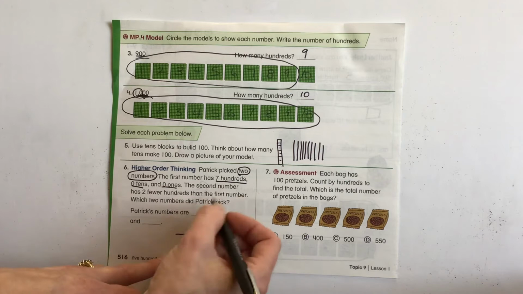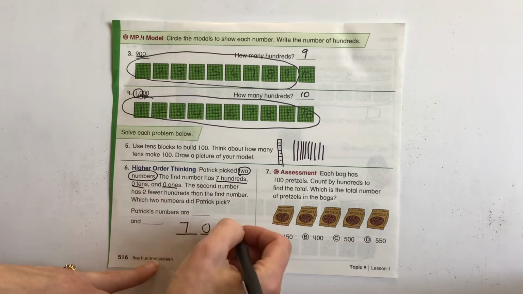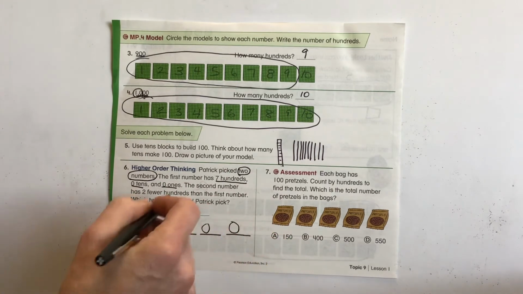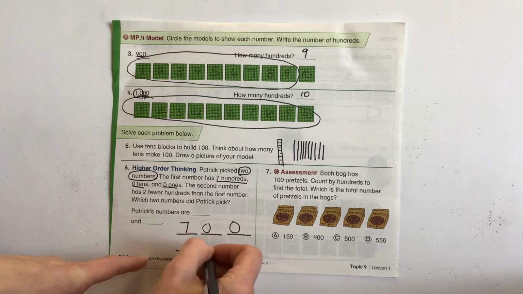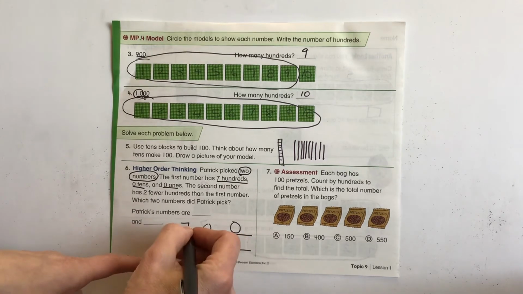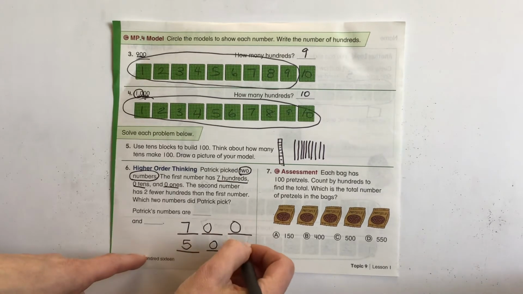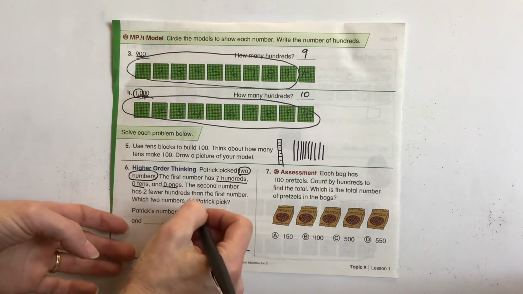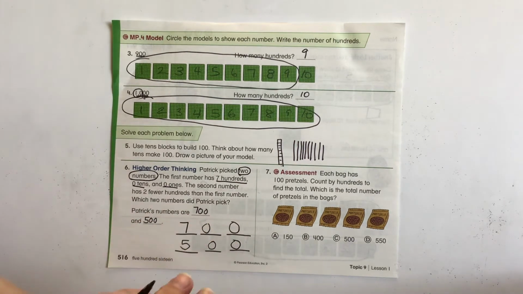So the first number has 7 hundreds, so 7 in the hundreds place, 0 tens, and 0 ones. The second number has 2 fewer hundreds than the first number. So 2 fewer, 7 minus 2 is 5. So his 2 numbers are 700 and 500.